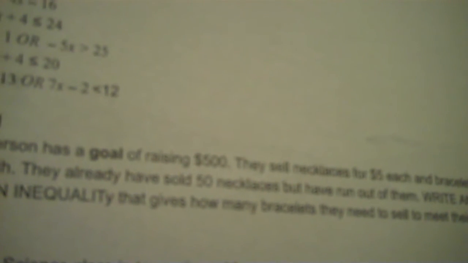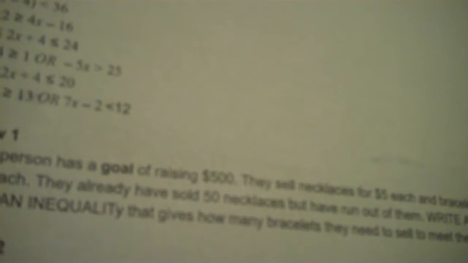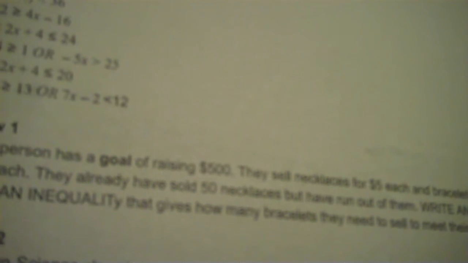Okay, now we're going to look at 3 story problems. A salesperson has a goal of raising $500. They sell necklaces for $5 each and bracelets for $7.50 each. They already have sold 50 necklaces but have run out of them. Write and solve an inequality that gives how many bracelets they need to sell to reach their goal. So there's the word goal. And goal would be greater than or equal to 500. Now, what money amounts are going to help you get to 500? Well, there's two. There's $5 and there's $7.50.